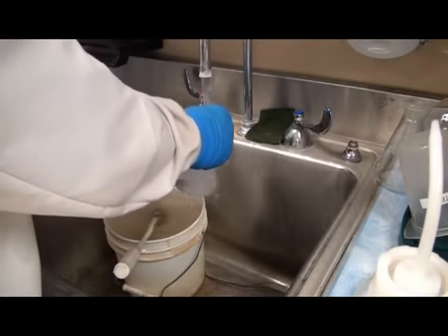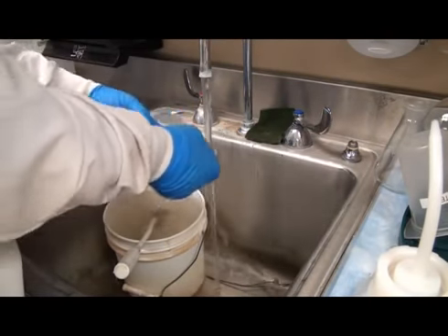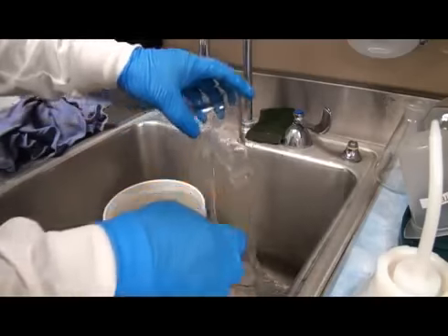Samples may be disposed of in the sink and then rinsed thoroughly with water. Labware should be washed with lab cleaner and then rinsed with DI water.